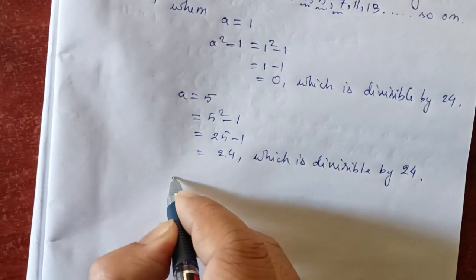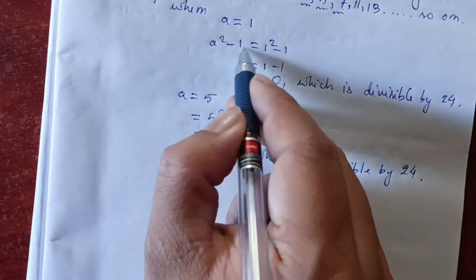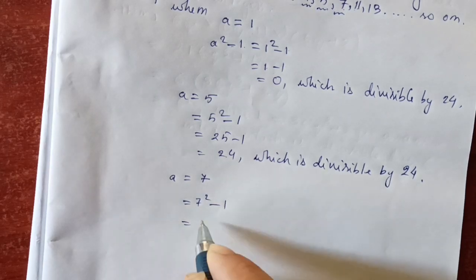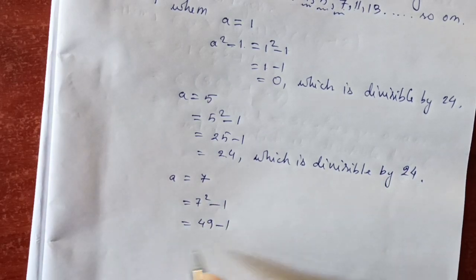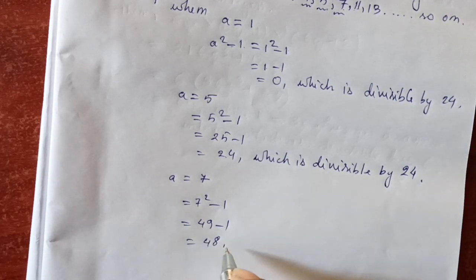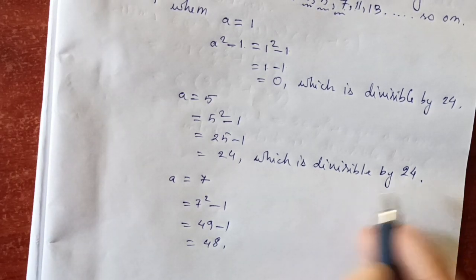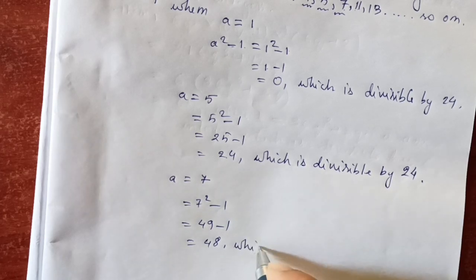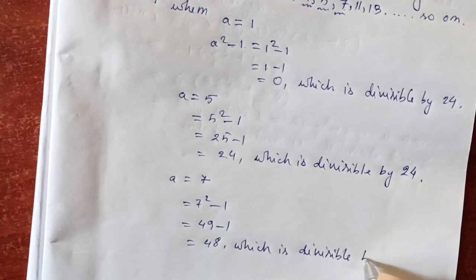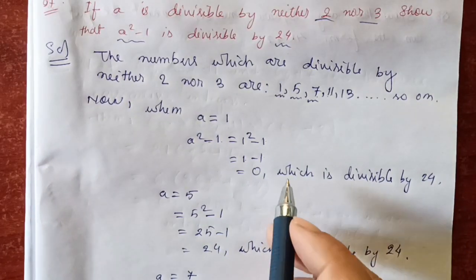Okay, what is the next number? 7. Okay, when a equals to 7, what is our formula? A square minus 1, right? Now our a is 7, so 7 square minus 1. You know the 7 square is 49. 49 minus 1 is 48. Okay, so 48 is divisible by 24, right? 24 2 are 48, so which is divisible by 24.